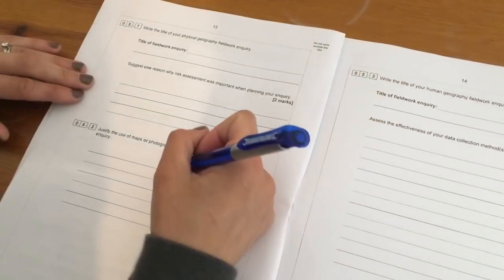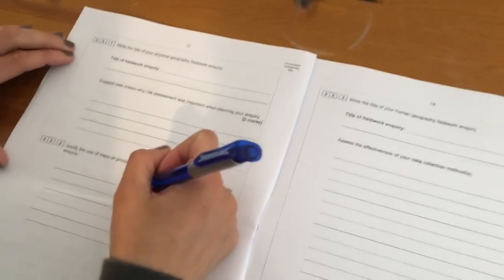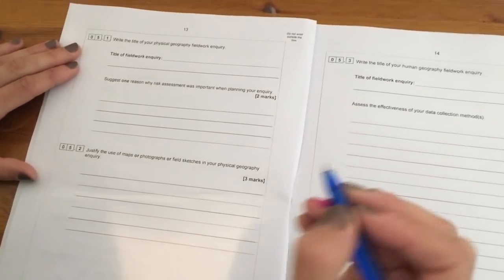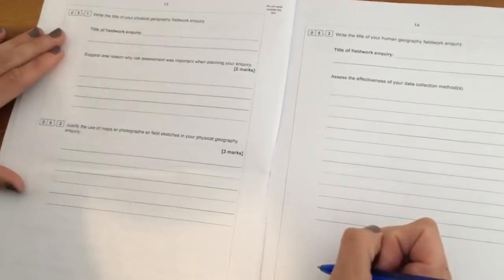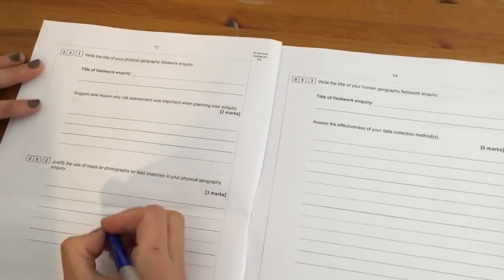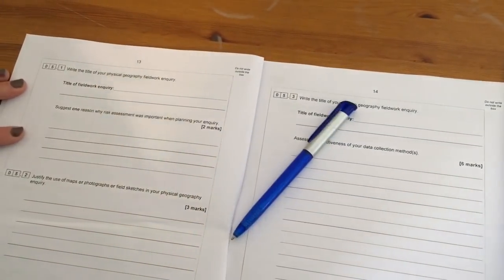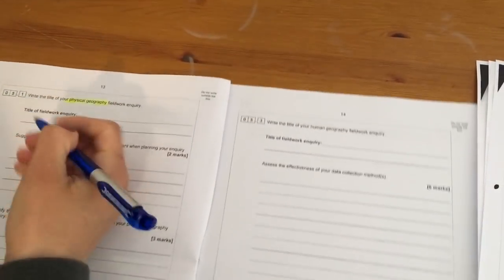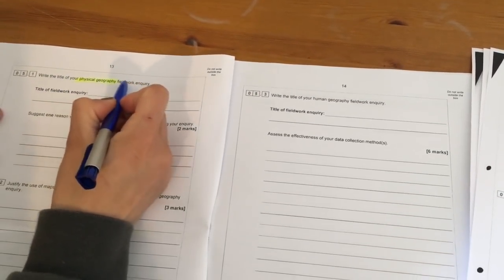Okay, so moving on to the final section of this paper, and this is the section that relates specifically to your fieldwork. So this is where you need to learn your fieldwork booklets off by heart, and these questions will be nice and straightforward. So first of all, key thing, physical geography. Okay, now this says, write the title of your physical geography fieldwork.